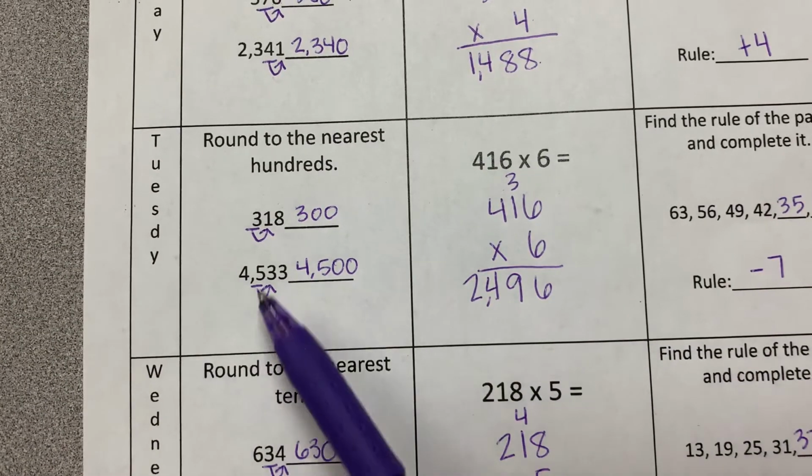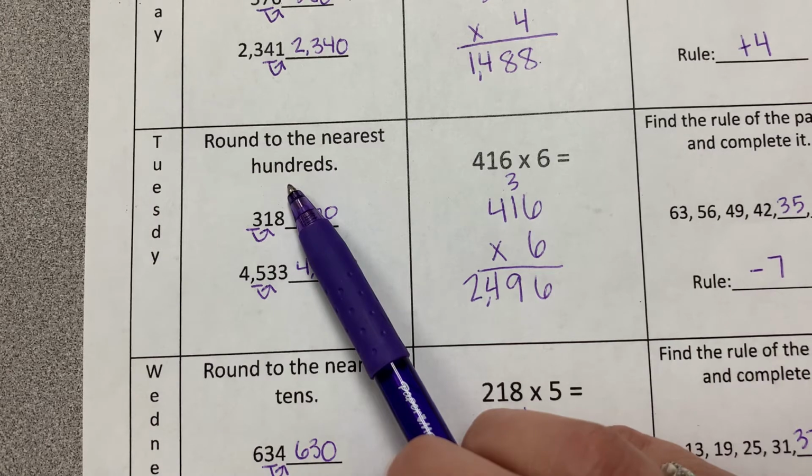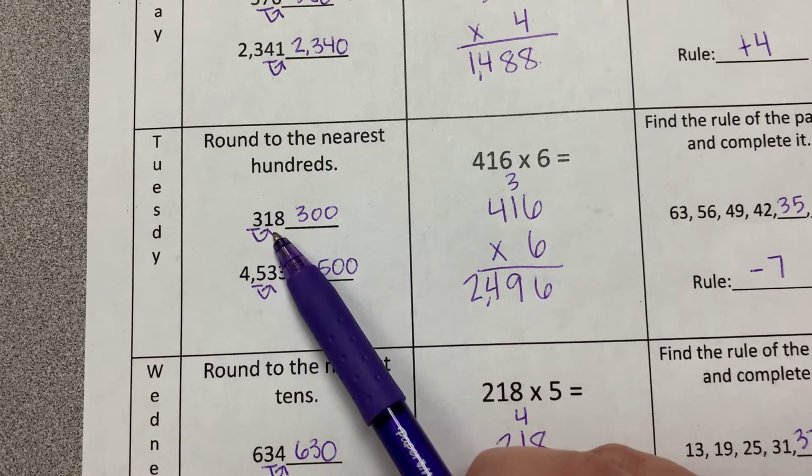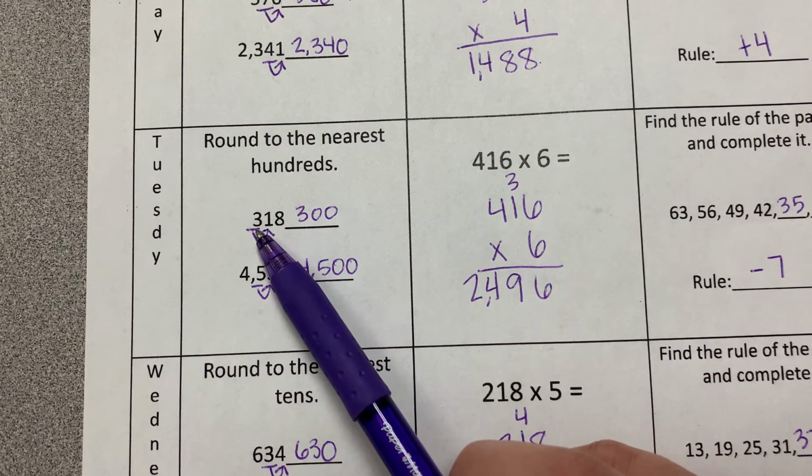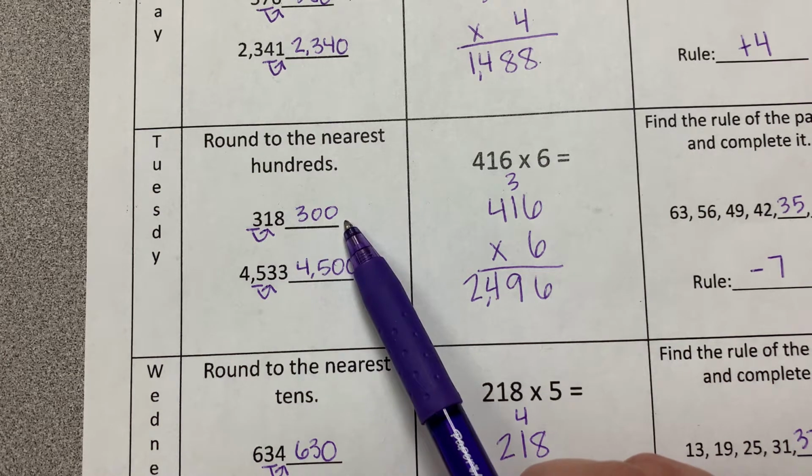All right, Tuesday. We're rounding to the nearest hundreds this time. So we're going to underline the 3, look at the 1. 1 is weak, so the 3 stays the same. Everything else turns to a 0.